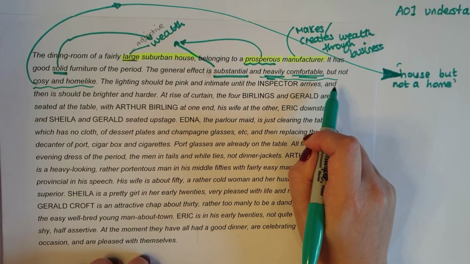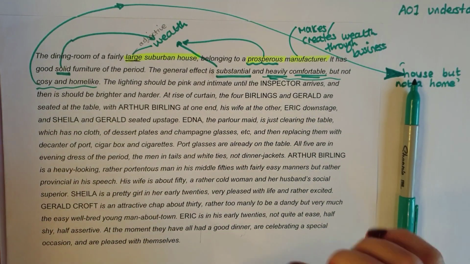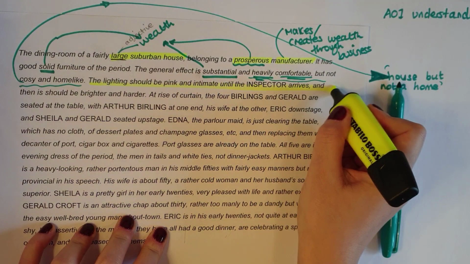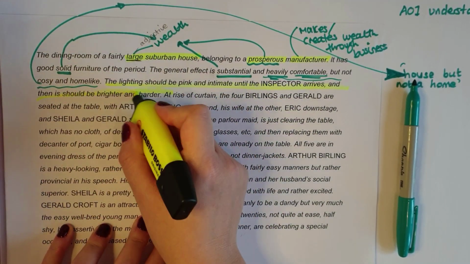Right, this is important stage direction that people miss, or at least don't see in the depth that I'd like them to. The lighting should be pink and intimate until the inspector arrives, and then it should be brighter and harder.